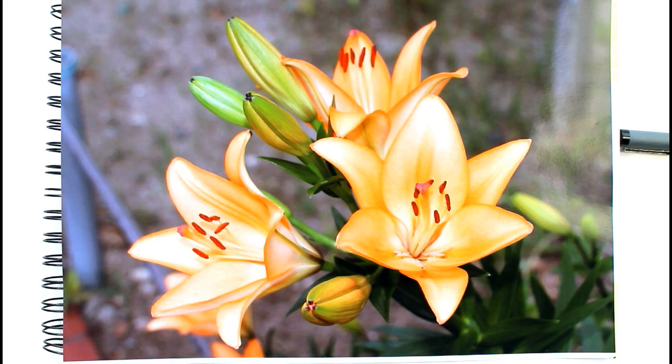It's always good to draw from life if you can. If you've got some flowers in the garden that you can go out and draw from, that's great practice for your drawing. So I'm just going to do a very simple little drawing, and I'm going to do that in pencil first of all, and then I'm going to add some pen.